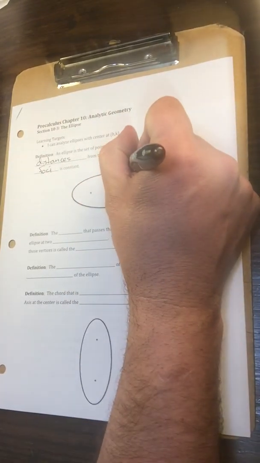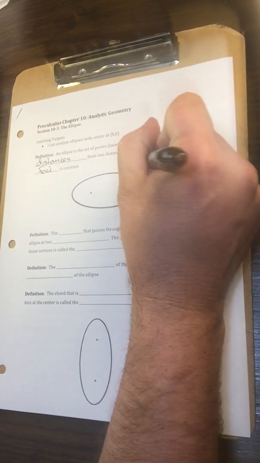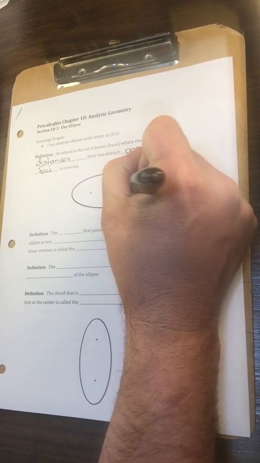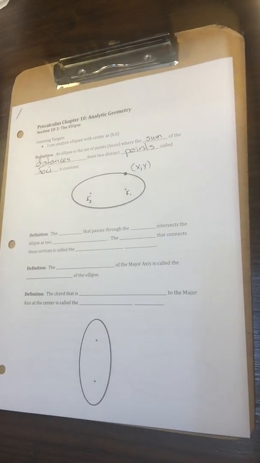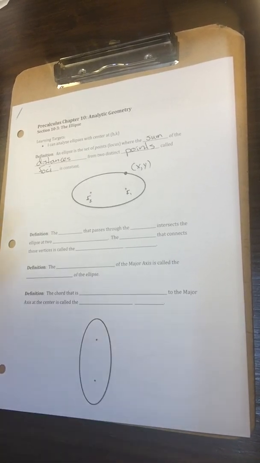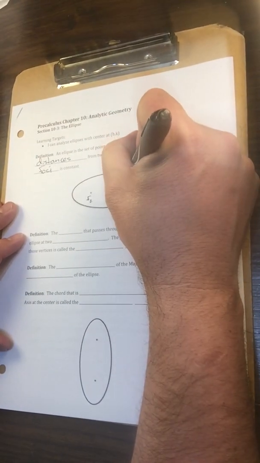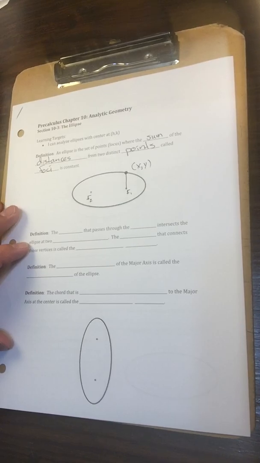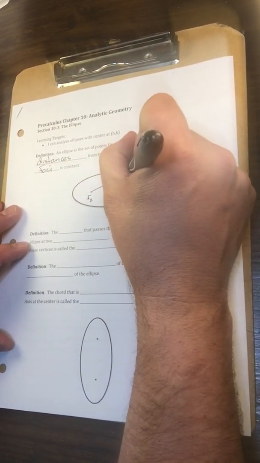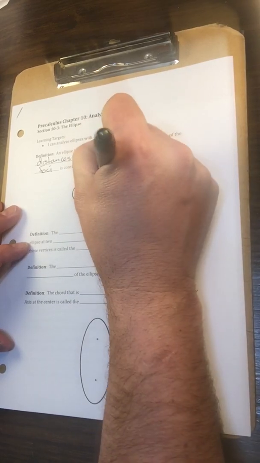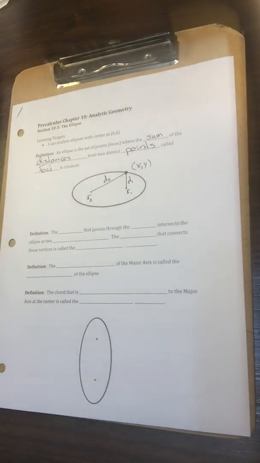So let's put a point up here, x y, and let's call this focus number 1, and this will be focus number 2. Together they are called foci, plural. If I draw a line segment from that point to that focus, and another from that point to that focus, I'll call that distance 1, and this one is distance 2.